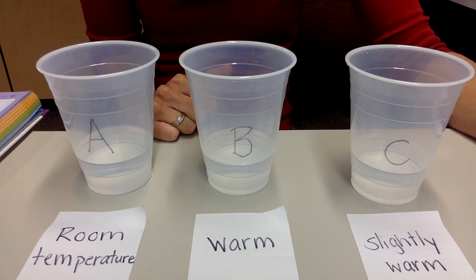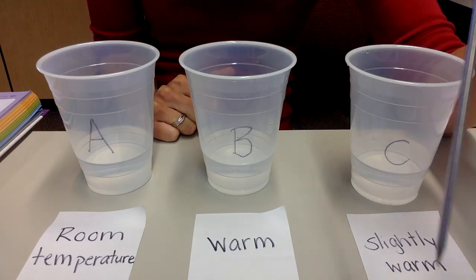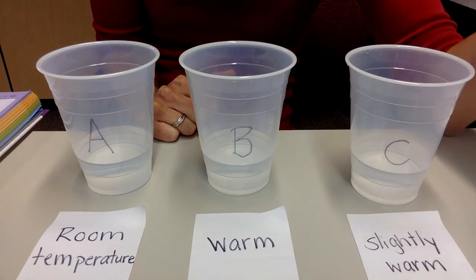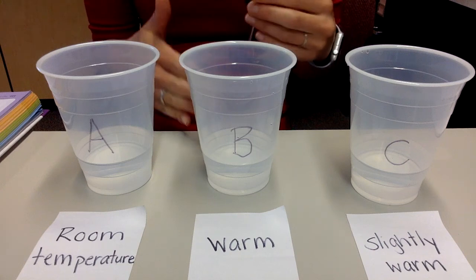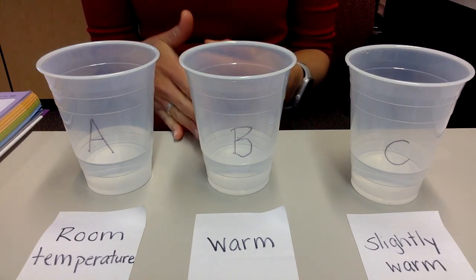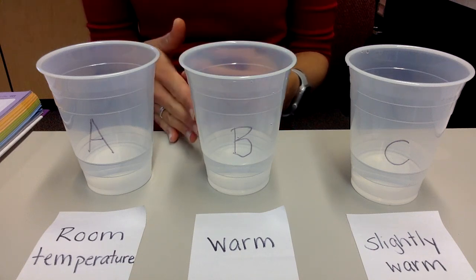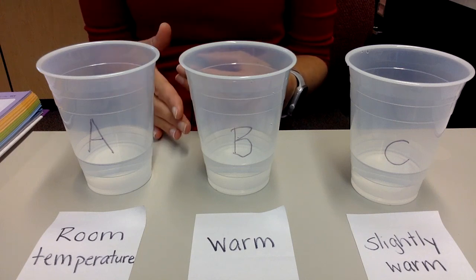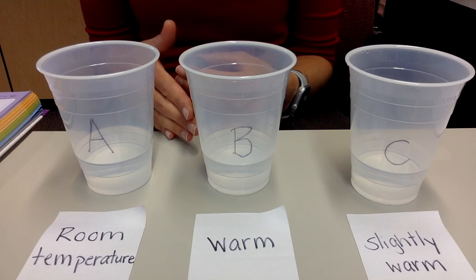Scientists would use a thermometer to collect temperature data so that the thermometer can give a clear, easy to record and compare data point that is the same for all observers.